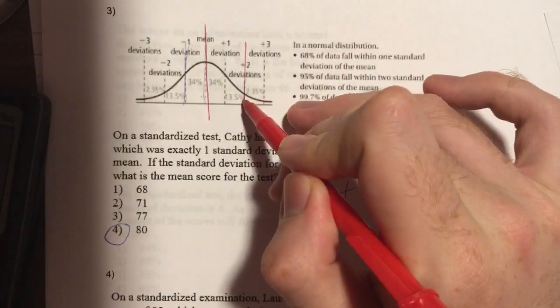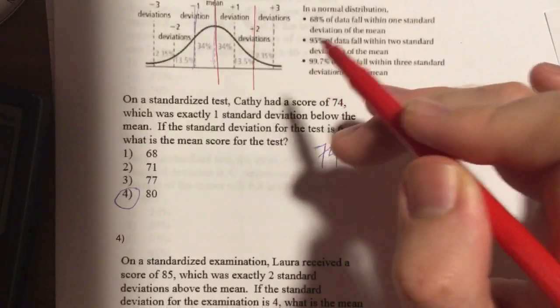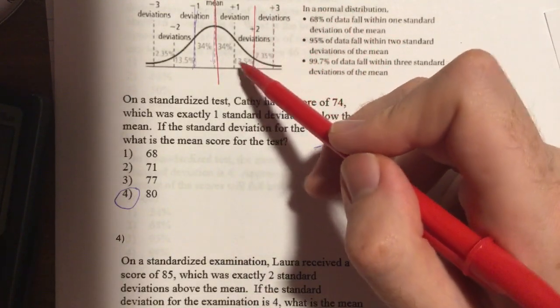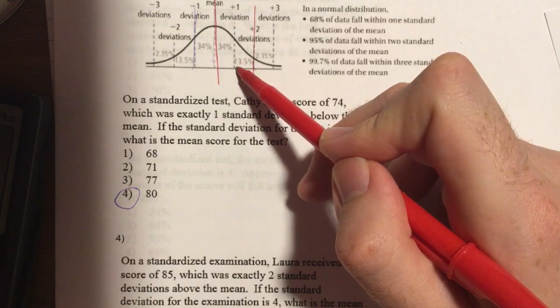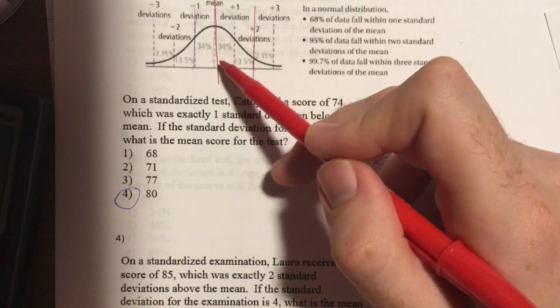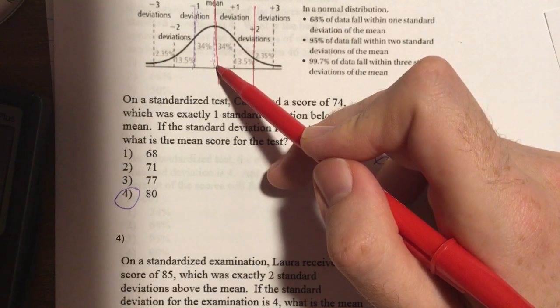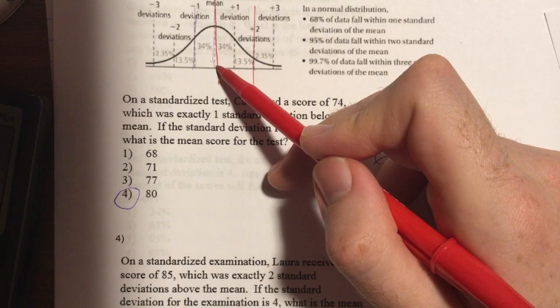Laura's score is right here at 2 standard deviations above the mean, and they told us that her score was 85. So if we were to take off 1 standard deviation, that would be 85 minus 4, which is 81. And then we would have to take off another to get to the mean. 81 minus 4, since that's the standard deviation, would be 77.